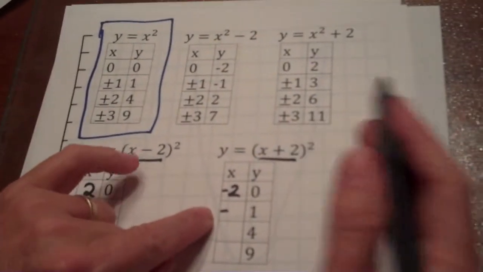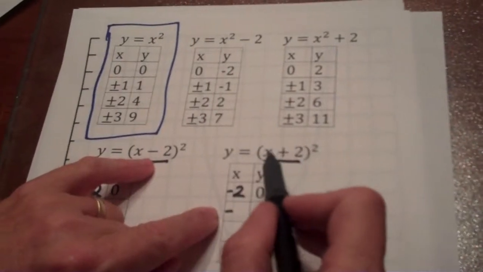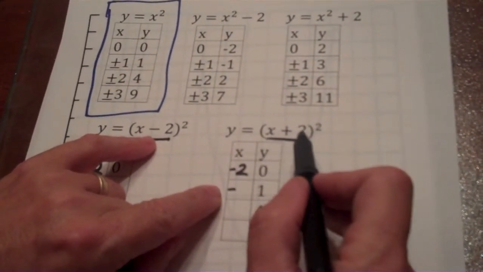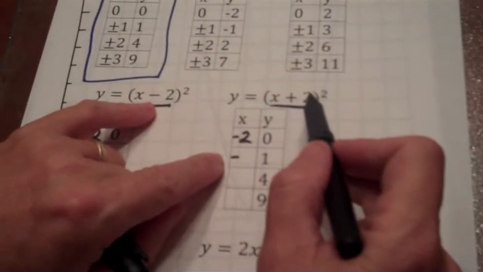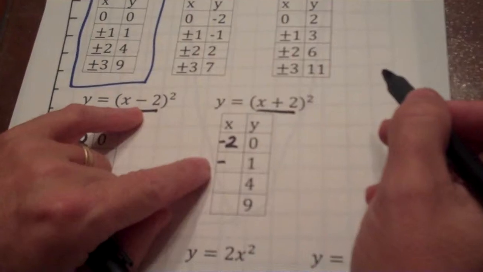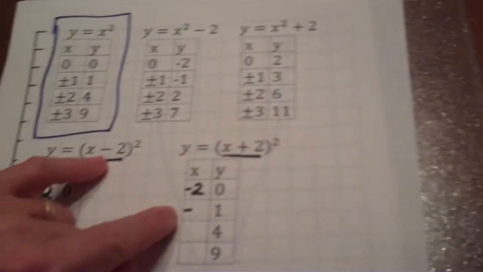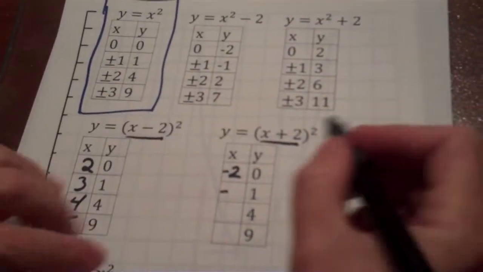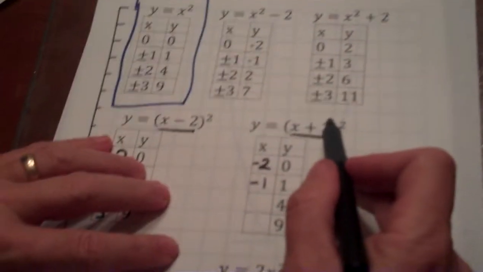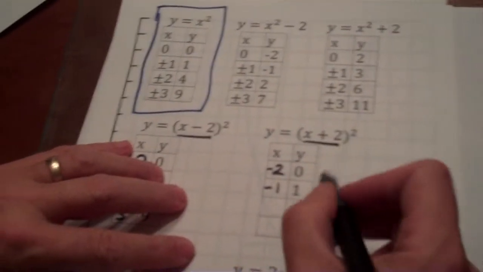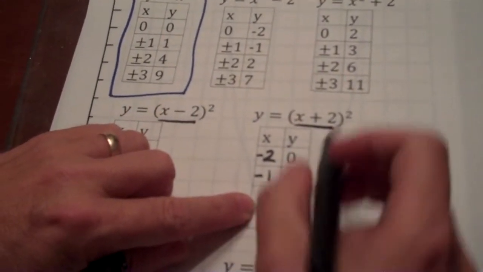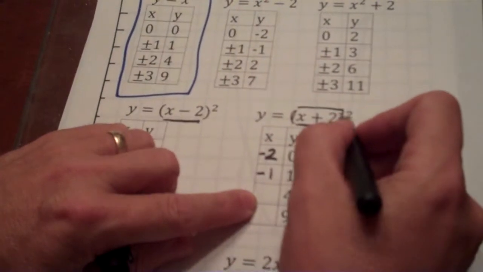But keep in mind, we're just looking at the positives for right now. So what number would I put in for x so that x plus 2 would equal positive 1? Negative 1. Because negative 1 plus 2 would be 1. Squared is 1. And when I want this to be squared to equal 4, the inside has to equal 2.